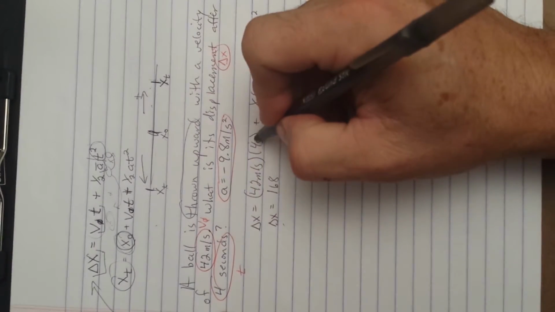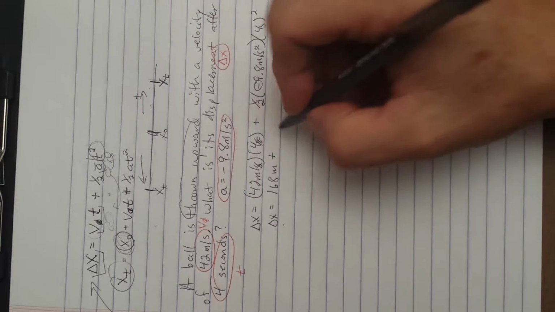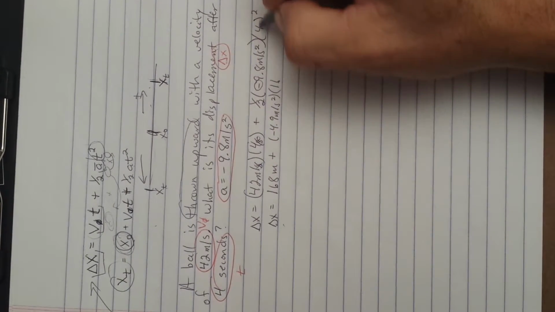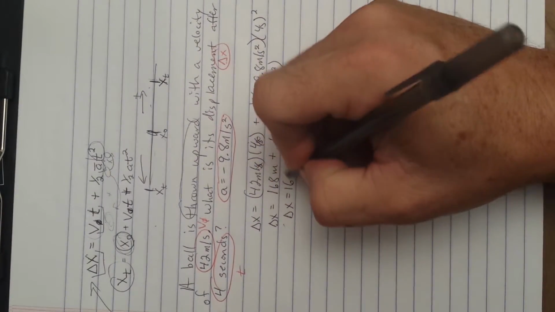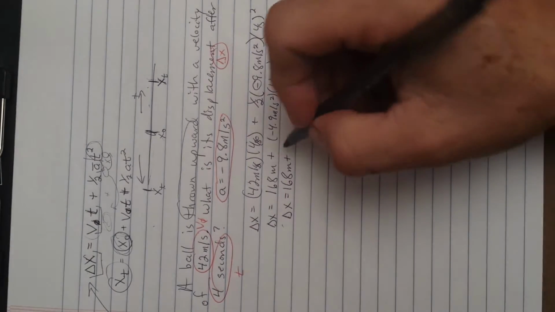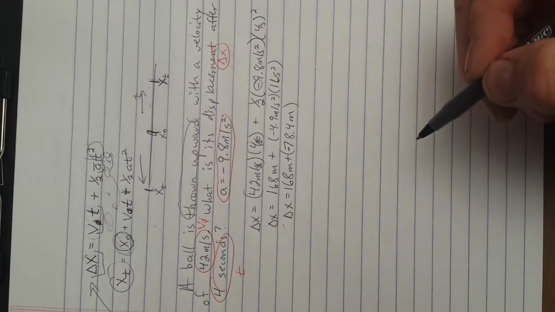42 times 4 should be 168. And the seconds and per seconds cancel, so that's meters, plus half of negative 9.8, negative 4.9 meters per second squared. 4 seconds squared is 16 seconds squared. And then this is going to be, we got 4.9 times 16, 4.9 times 16 is 78.4, negative, because this is a negative, right?